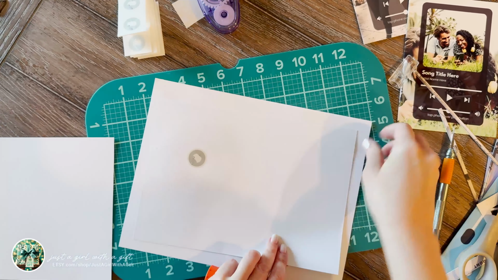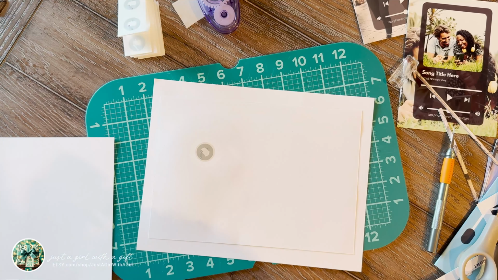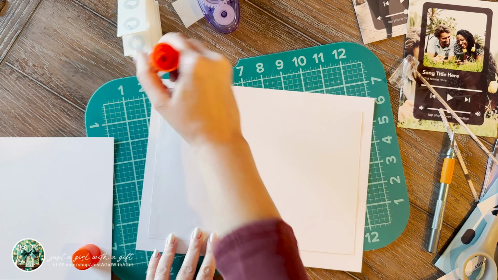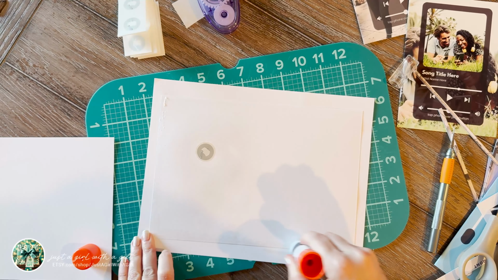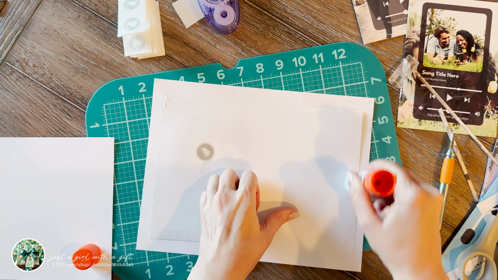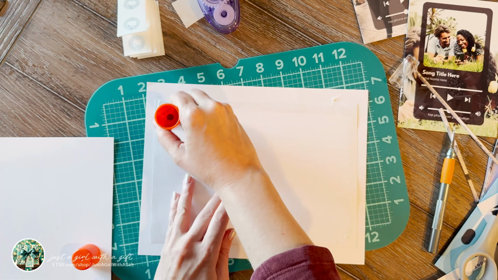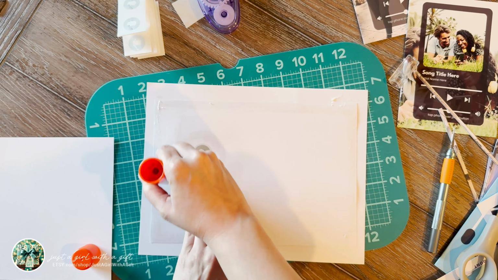I'm just gonna put this on a piece of paper. Again, do not glue over the NFC sticker. I want to go around it.